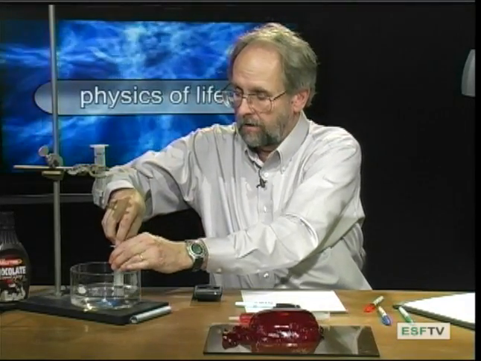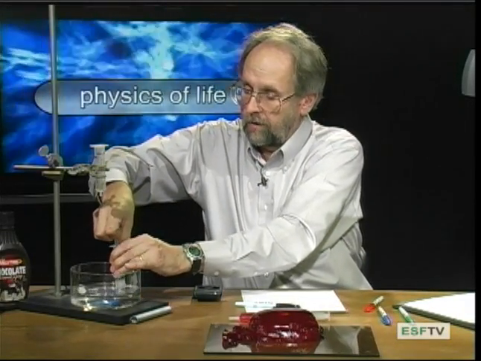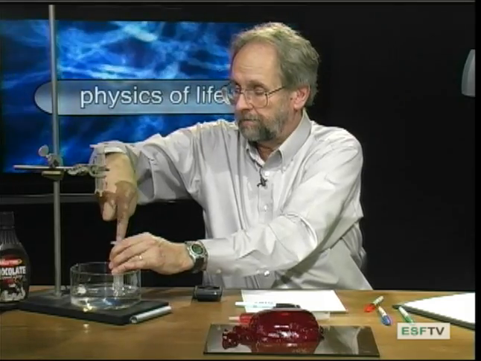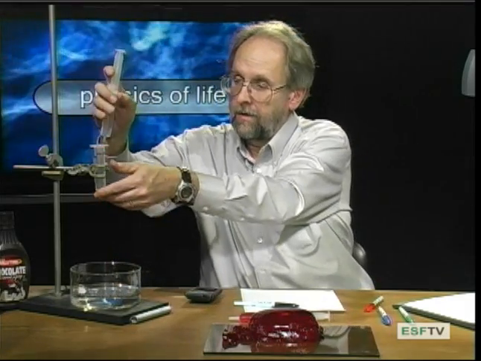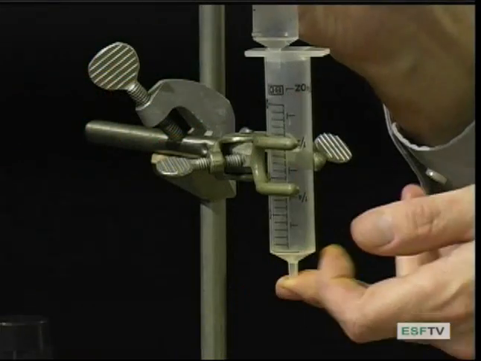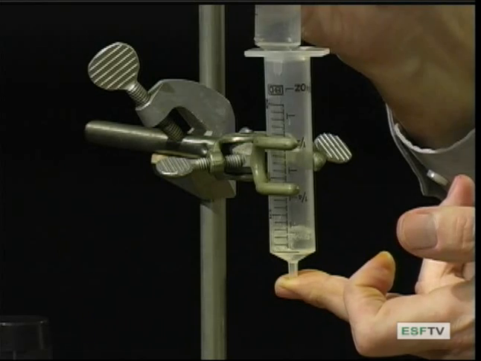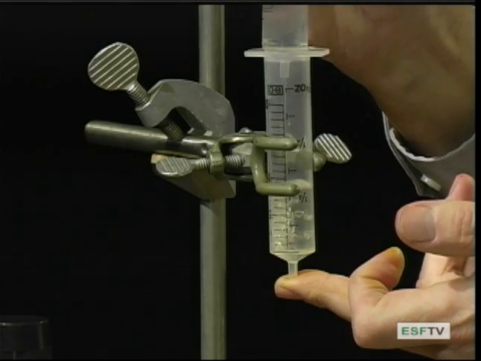And so what we're going to do is we're going to start with water, and we're going to drop a little water in here, like so. And what I want to do is I want to be able to time how long that's going to take. So I'm going to get my iPod stopwatch up here and see what happens. And we're going to fill this syringe with water now, up to 20 milliliters.